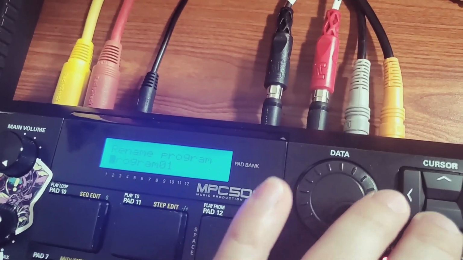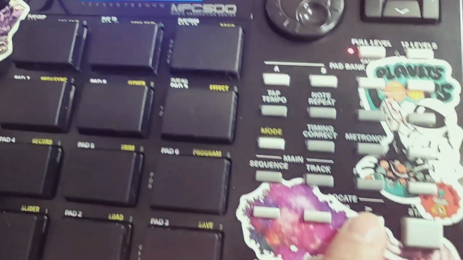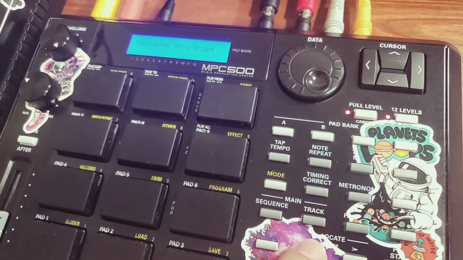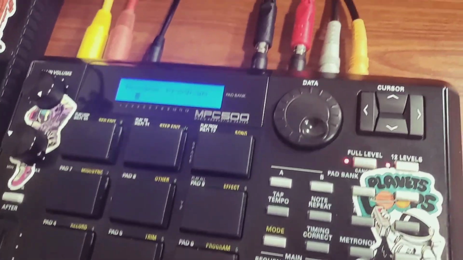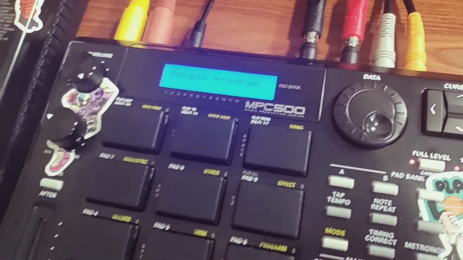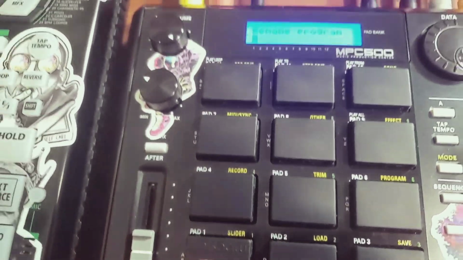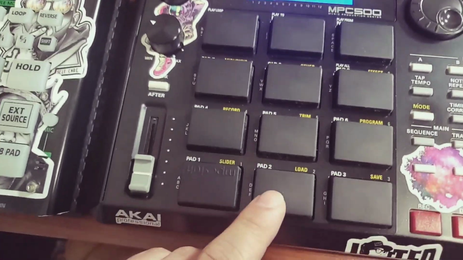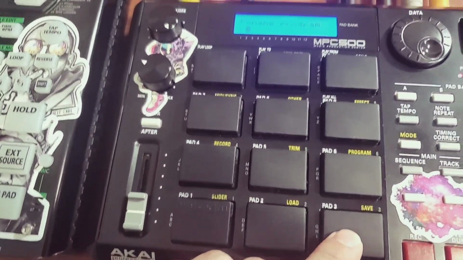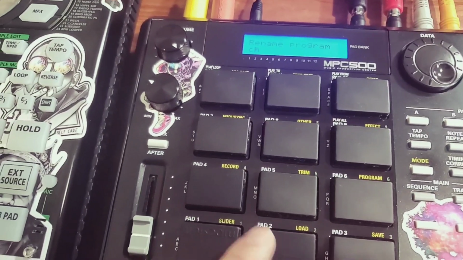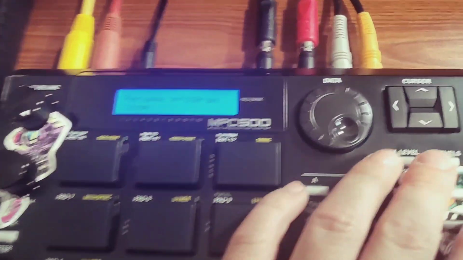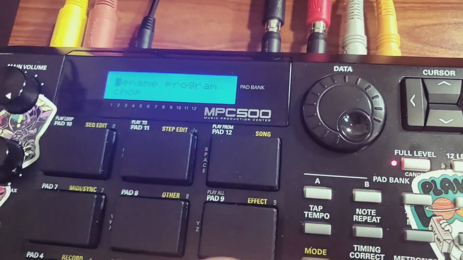So I want to rename this. I'm going to just name it chop. So if I use the locate button, I can delete all this by pressing forward. I'm going to go back over here. And then using the pads, I can name my program. Just call it chop.